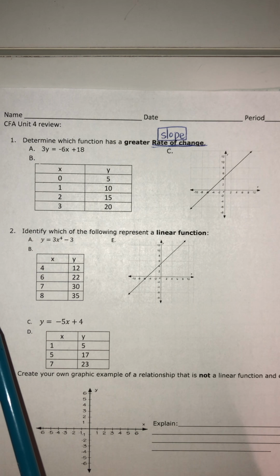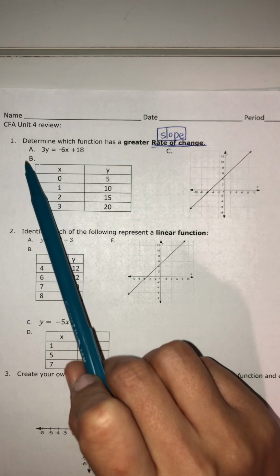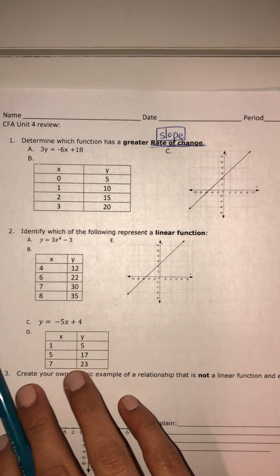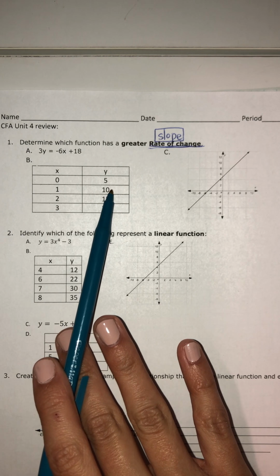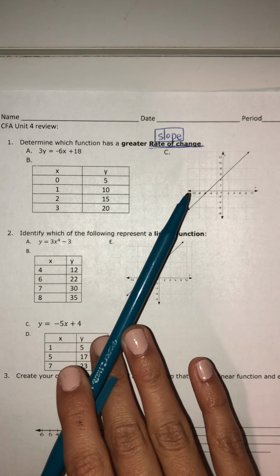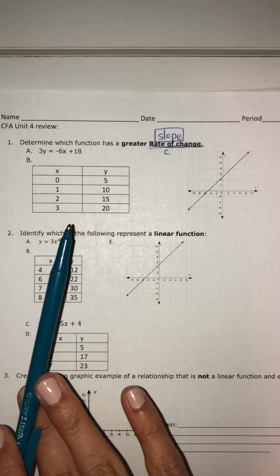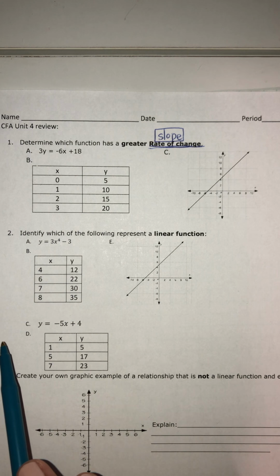Some of you guys on the pre-CFA just circled one that wasn't the question. For each one, you have to first determine what the rate of change is, or the slope, and then determine which one has the greater rate of change or the greater slope.